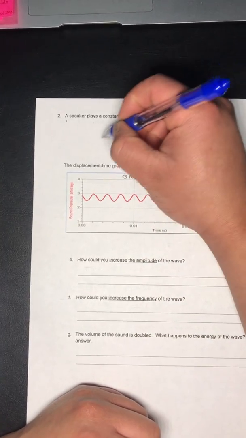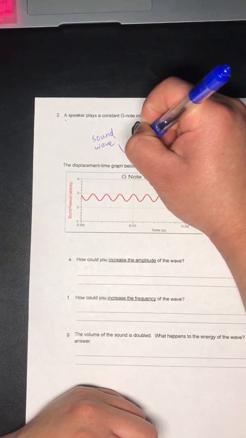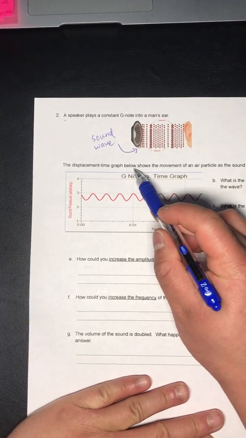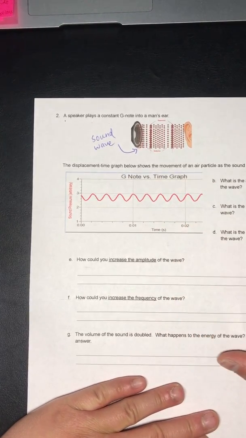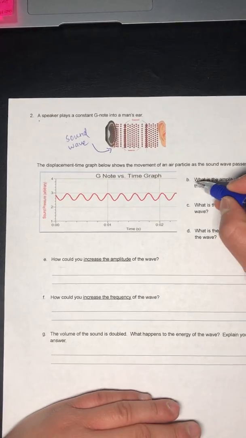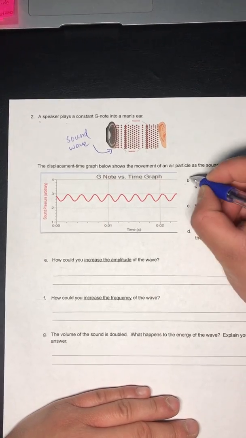So basically this is a sound wave. The displacement time graph below shows the movement of an air particle as the sound wave passes. I don't know why this starts with letter B. Let's ignore that. Let's pretend it's the first one, part A.